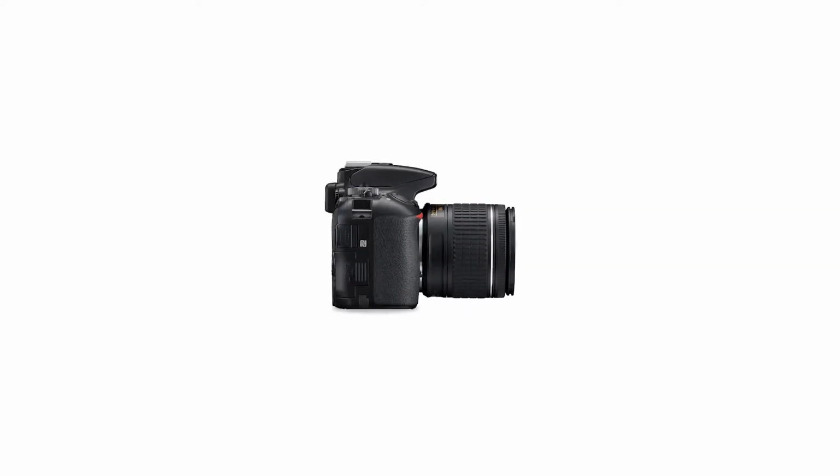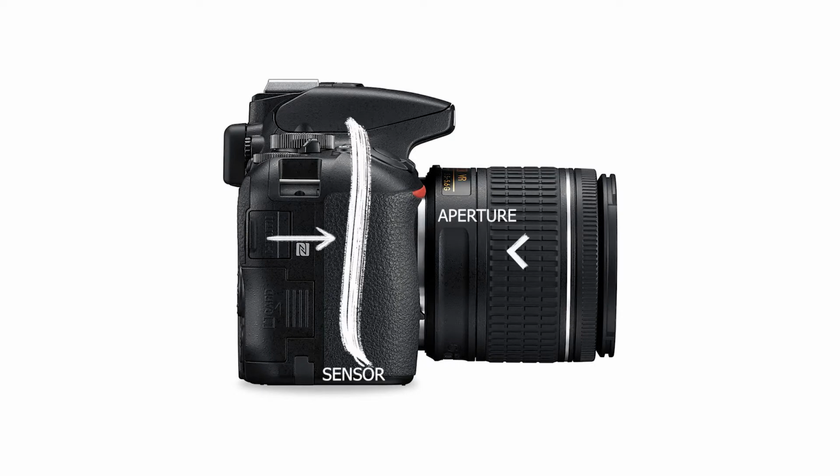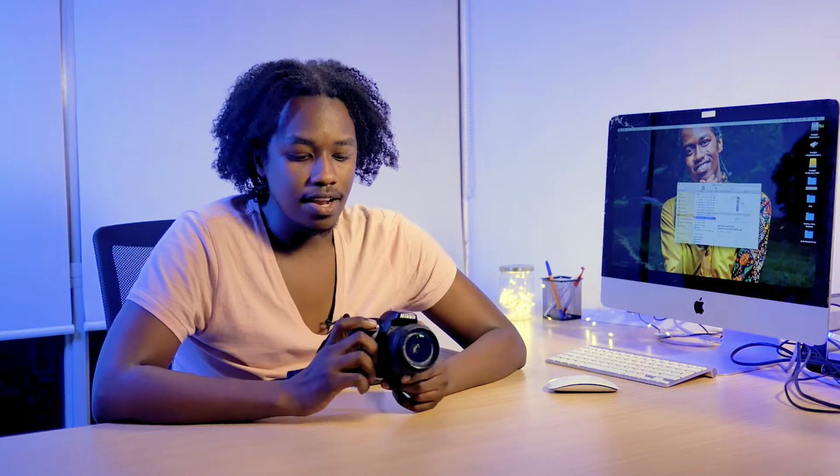Light usually enters a camera through the aperture and is fed straight into the sensor. The sensor is where the image is captured, and we have a digital output which you usually see on our viewfinder. Now, if you're going to be taking photos, you're going to have to understand how to manipulate light.